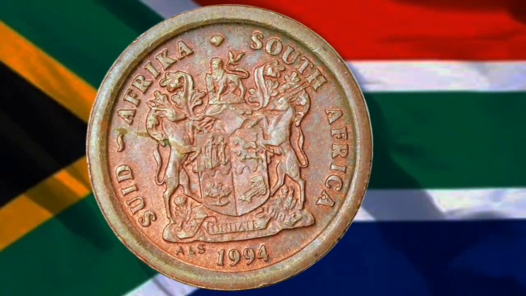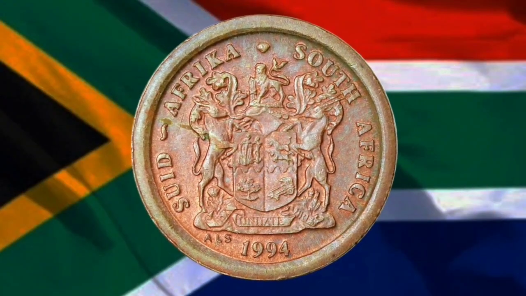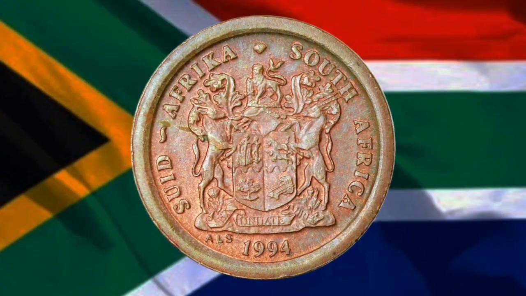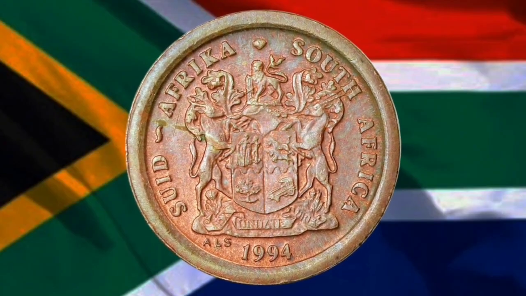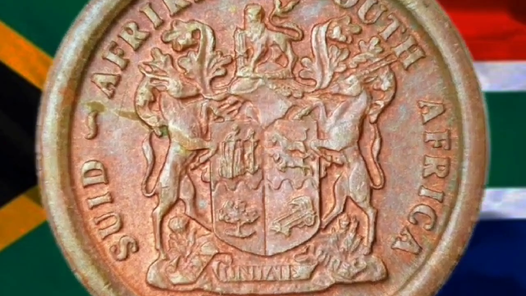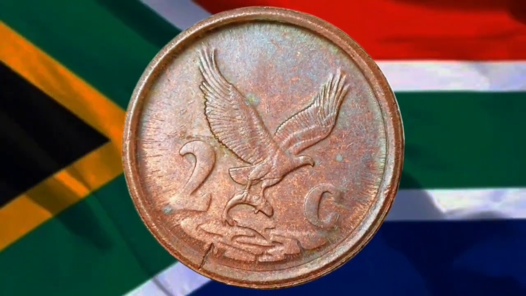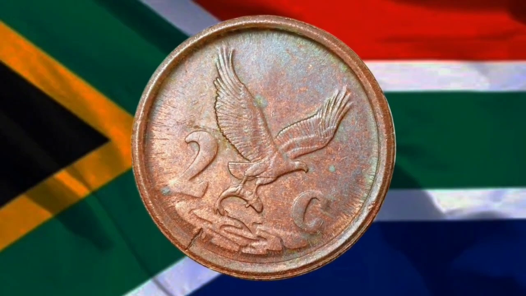It is also important to note that some special edition or trial strike 2-cent coins from 1994 are believed to have never entered circulation. These test coins, if authenticated, could be worth staggering amounts due to their extreme rarity.